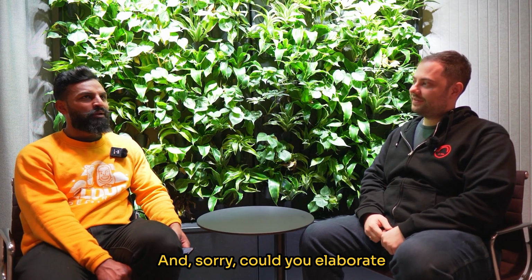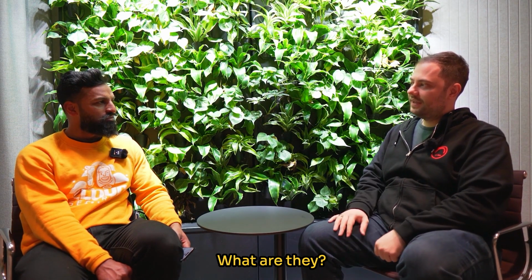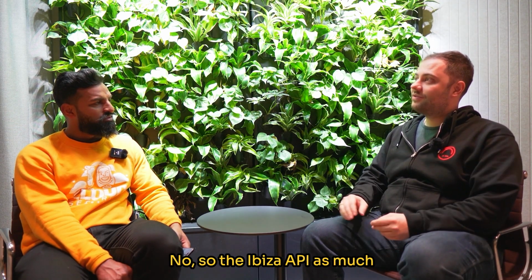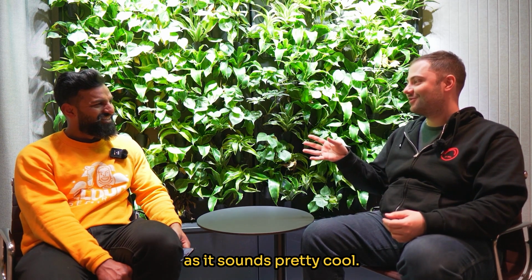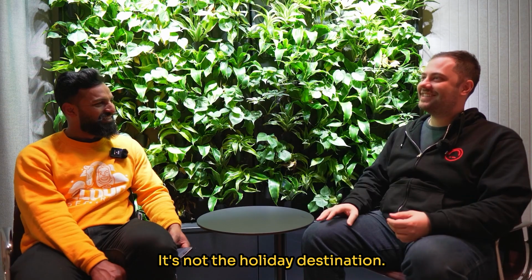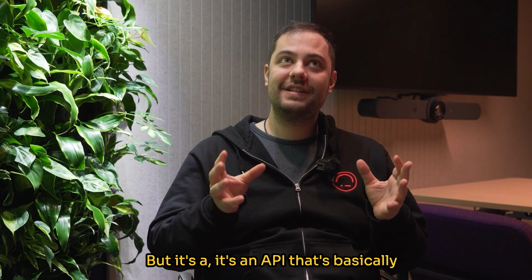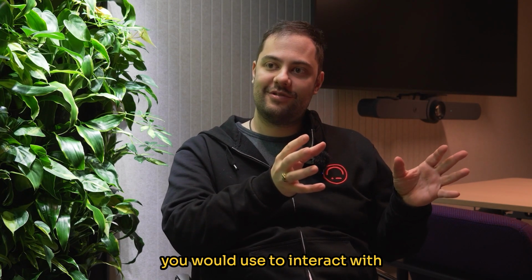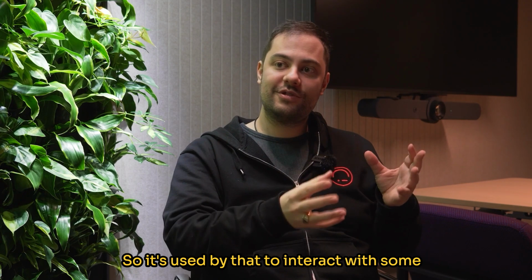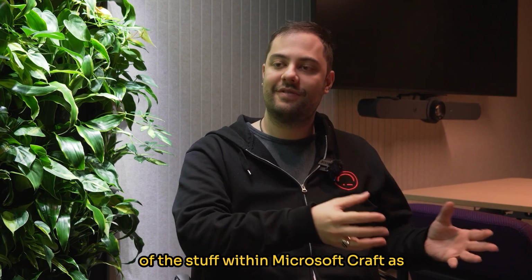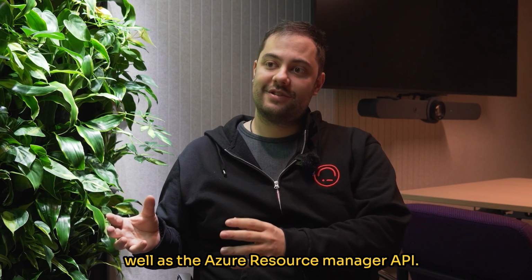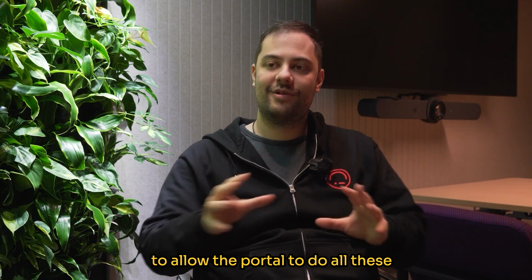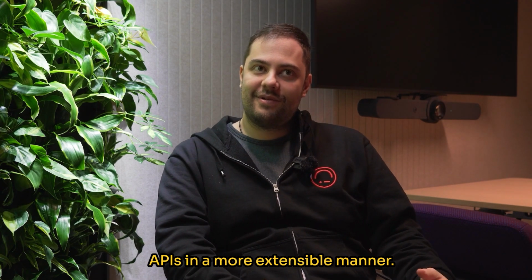Interesting. Could you elaborate a bit more on Ibiza and PIM? What are they? So these are the lesser known APIs under the hood that are used by Azure. The Ibiza API, as much as it sounds pretty cool, is not the holiday destination, but an API that's basically made for the main portal, for example the web console that you would use to interact with Azure via a web browser. It's used by that to interact with some of the stuff within Microsoft Graph, as well as the Azure Resource Manager API. The best comparison is a sort of middleware component that allows the portal to do all these things and interact with the broader APIs in a more extensible manner.